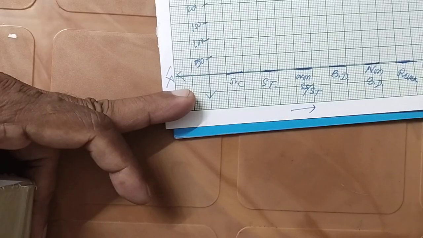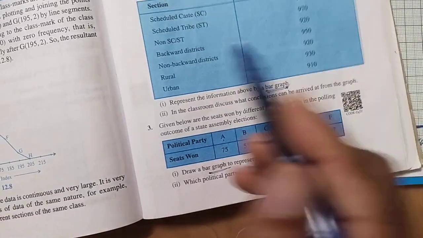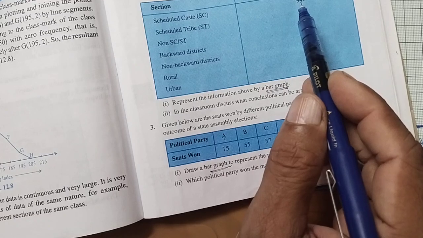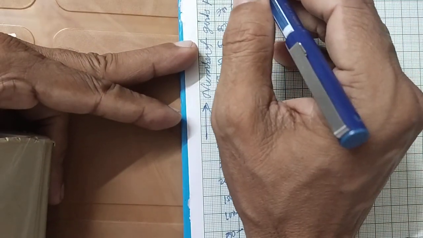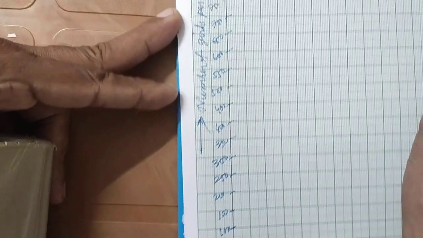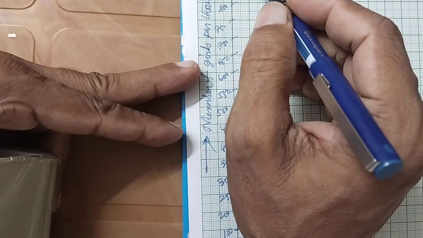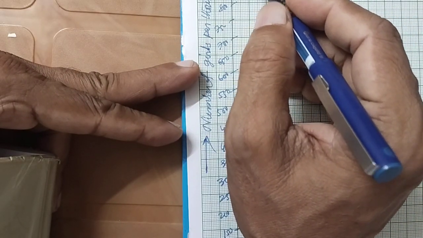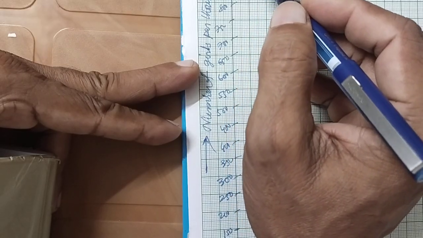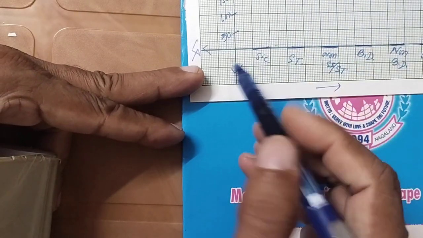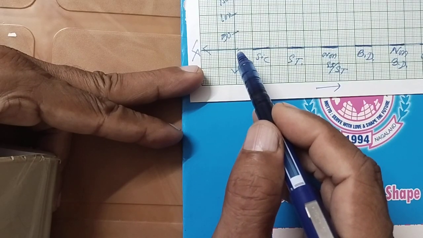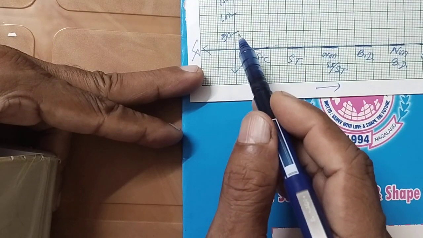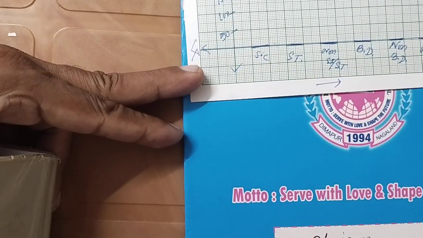We have already mentioned the description there. Now see the data. The first group, their value is 940. Where you see, this is 900, this is 950. So 940 will be somewhere in between. From 900 to 950, that means 10 divisions is 50 units. That means each smallest division is 5 units. 50 by 10 is 5.